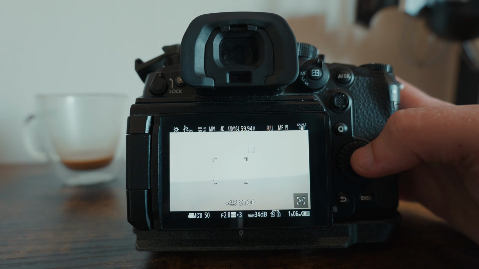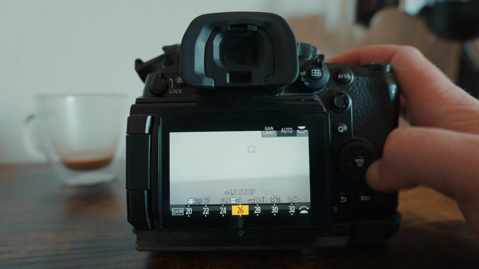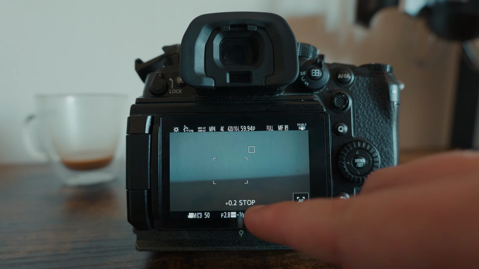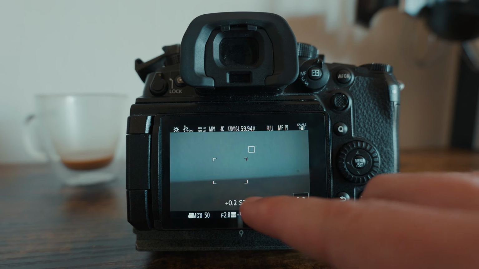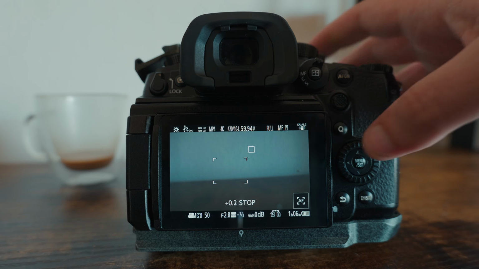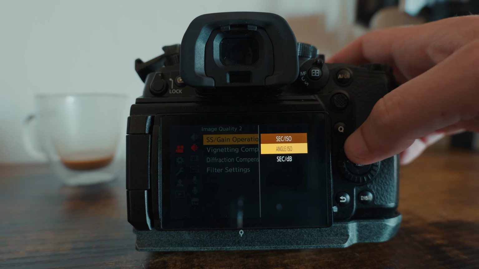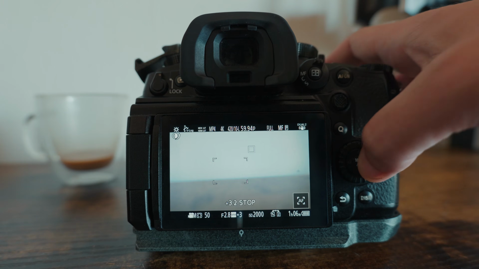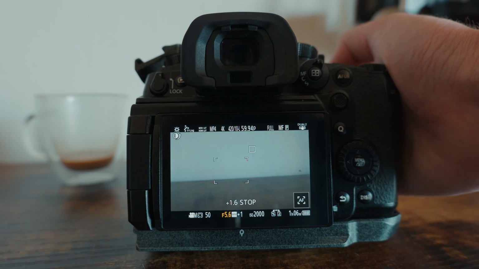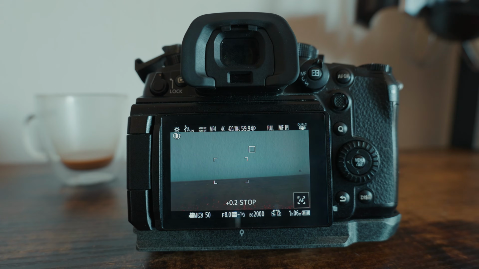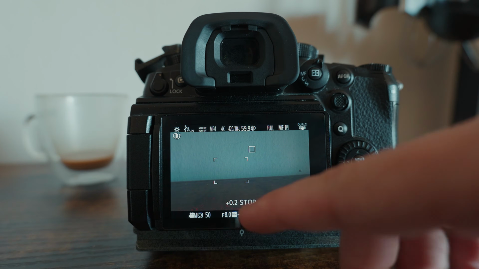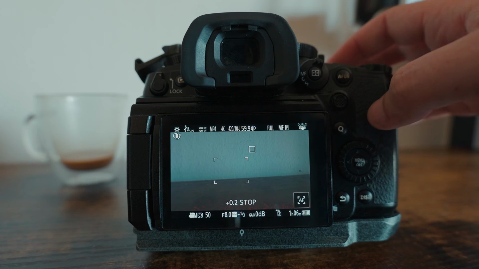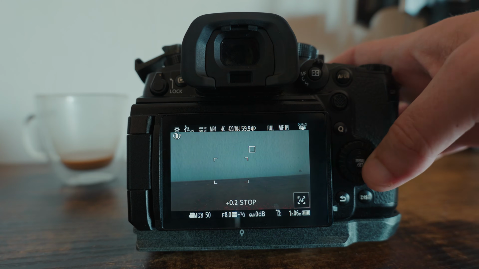If you switch over to dB, you can see that it's a lot overexposed at first, but if you set it to 0 decibels, you've got the exact same reading on your spot meter. So 0 decibels is going to be the native ISO in any given mode. So if we switch back to ISO and enable dynamic range boost, for example, let's get the stops back down to about 0.2 over.